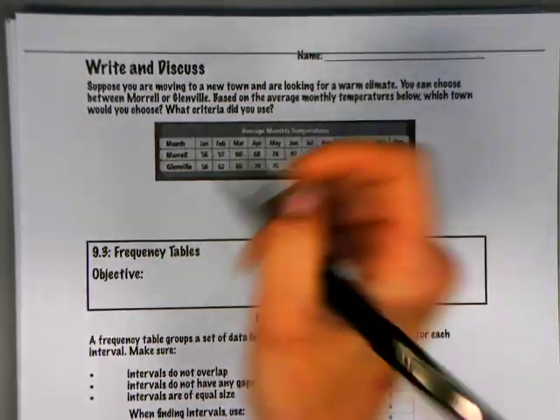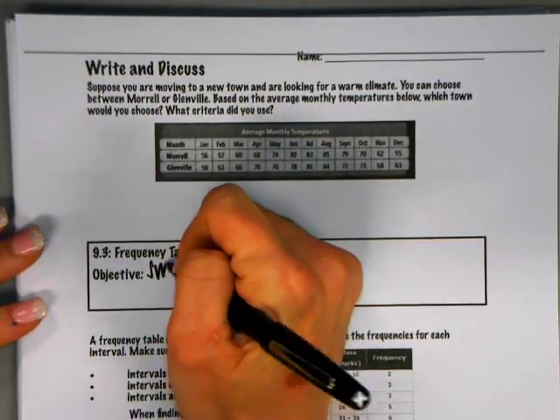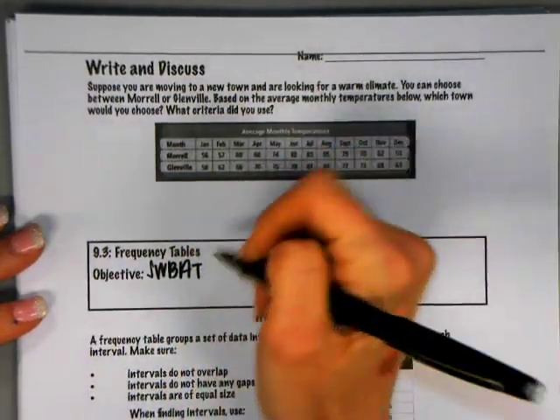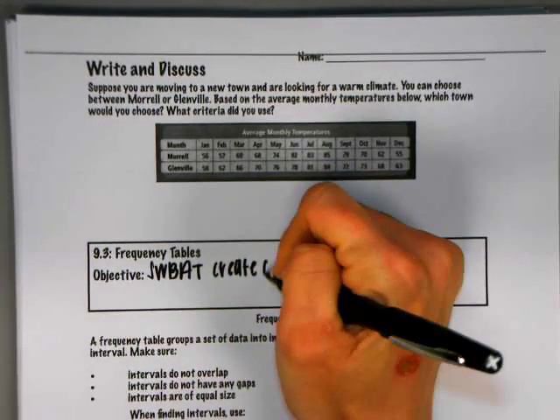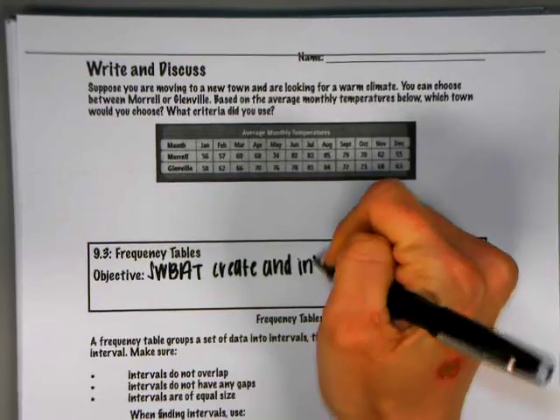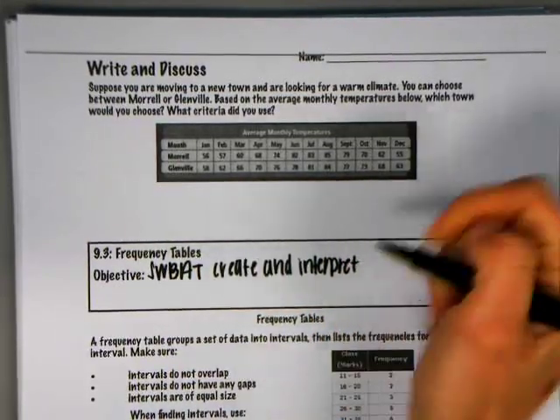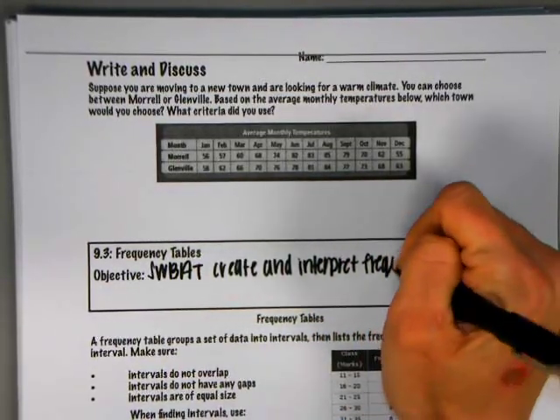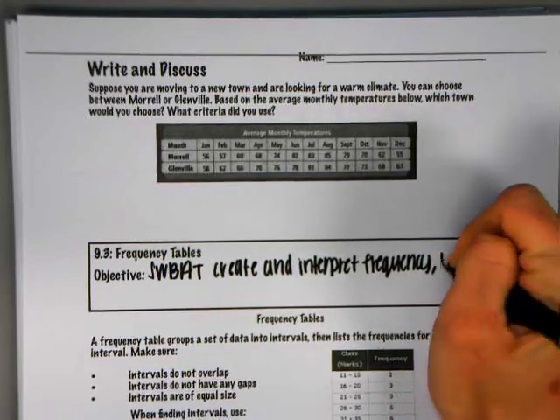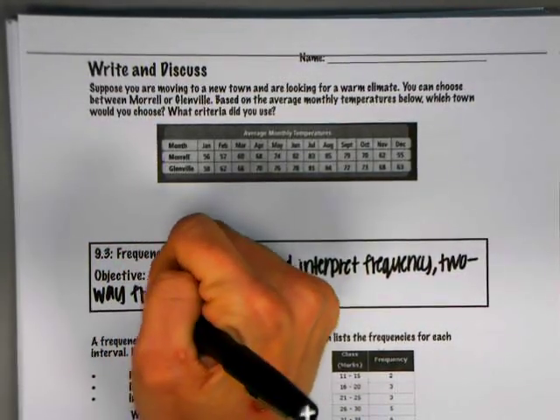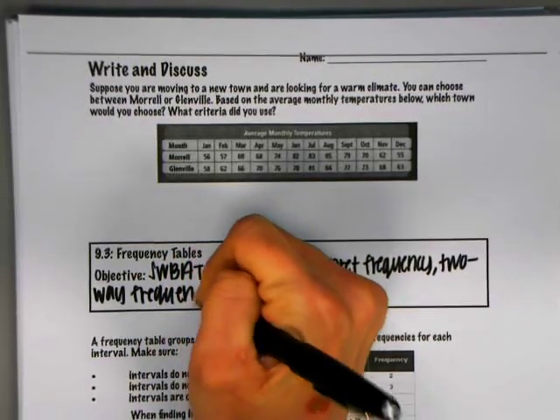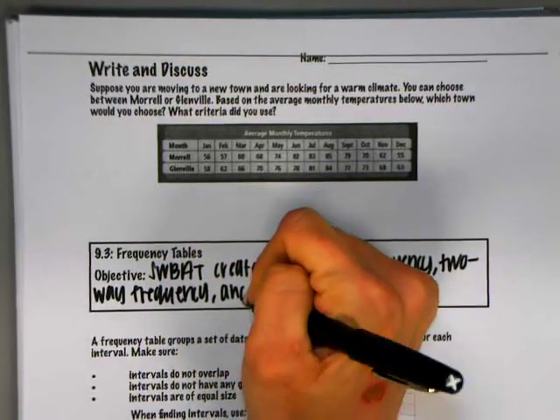All right, so your objective is students will be able to create and interpret frequency, two-way frequency, and cumulative frequency tables.